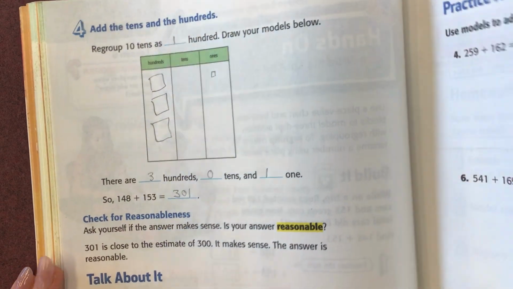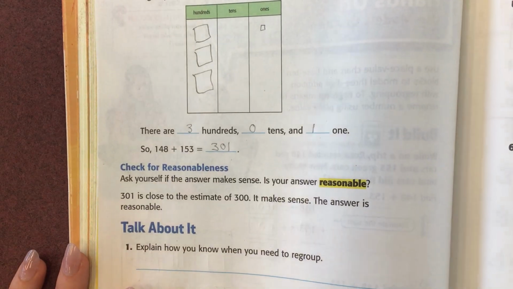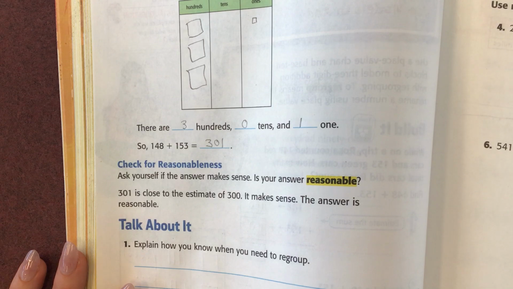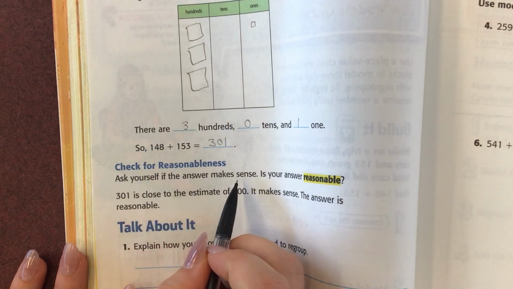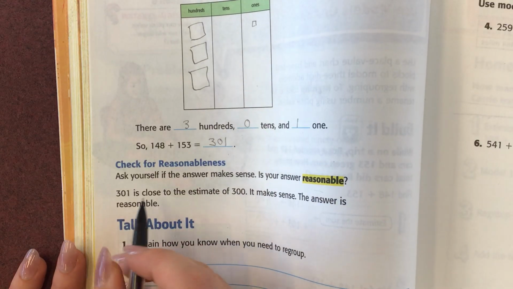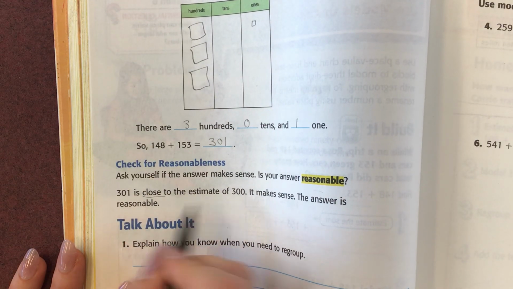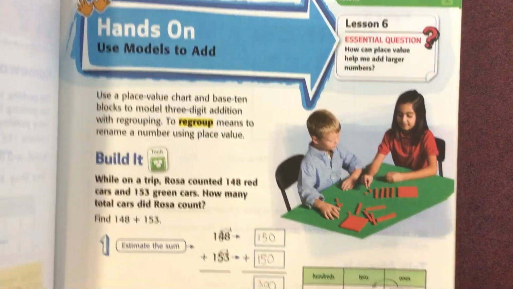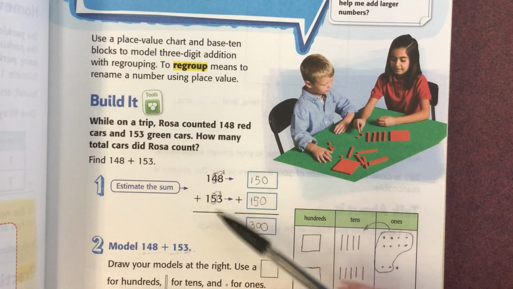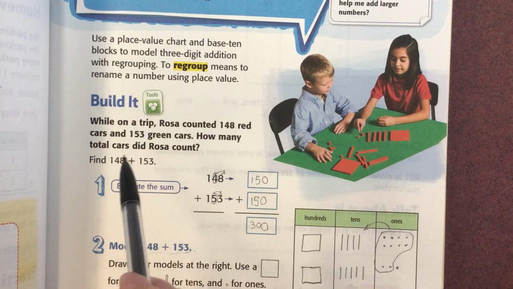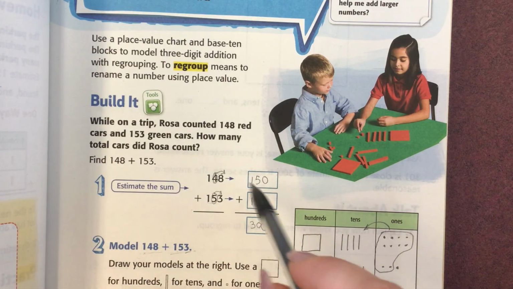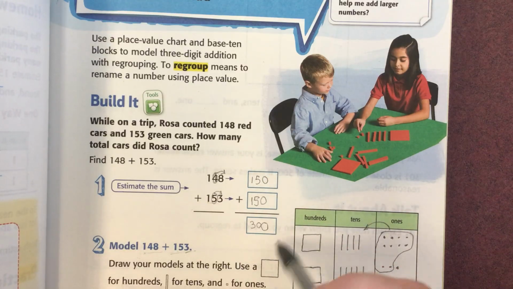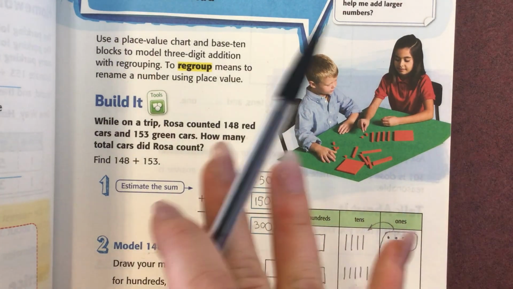Okay, so let's check if this is reasonable. In other words, does this make sense? Is this a crazy answer, or is this somewhere in the ballpark? Ask yourself if the answer makes sense. Is your answer reasonable? 301 is close to the estimate of 300. So if we look back, when we estimated our answer, before we even really added up these two numbers, we just made a general answer by rounding to the nearest 10, and we estimated, okay, it's about 300. When we did the actual exact math by modeling, we got 301.